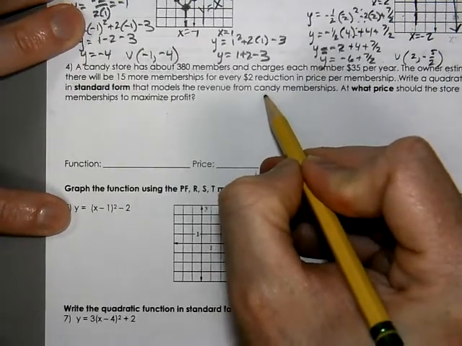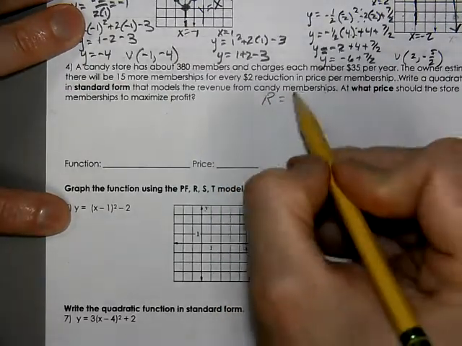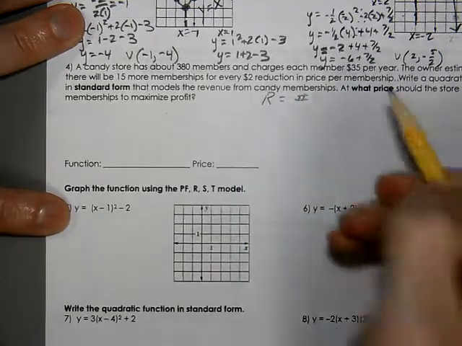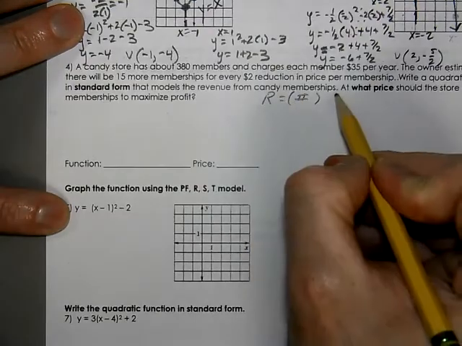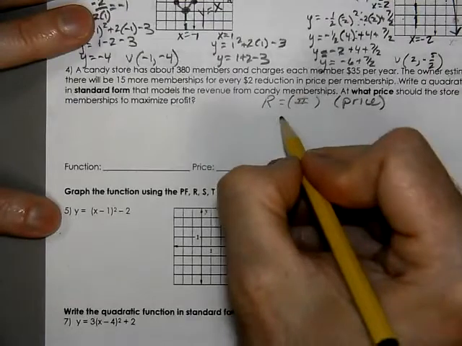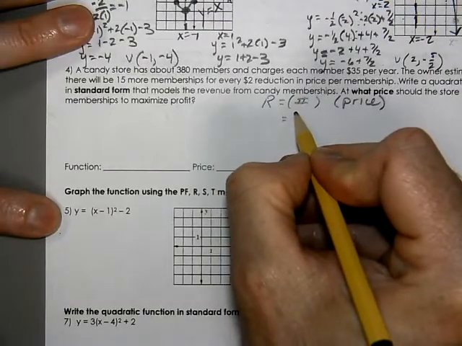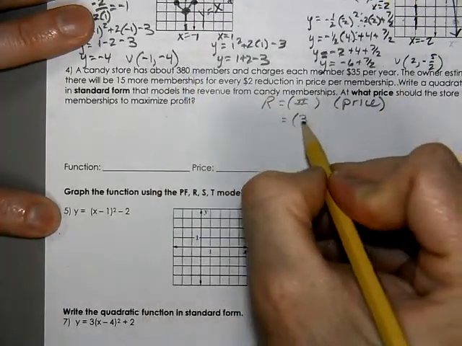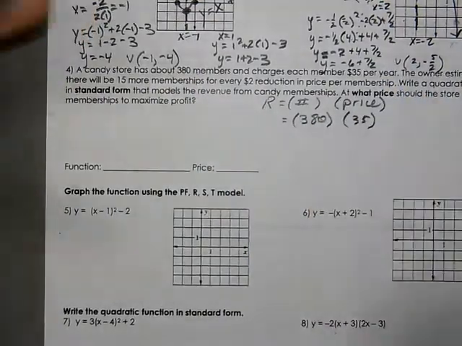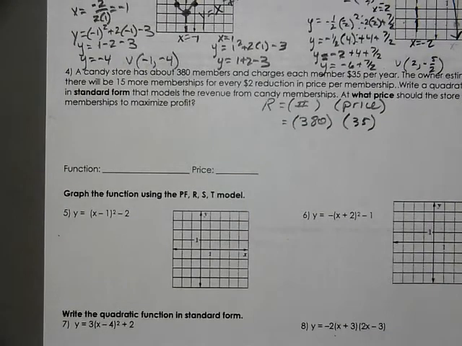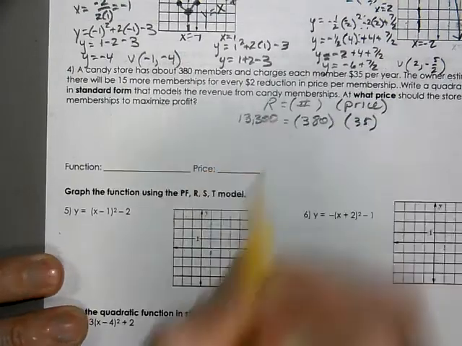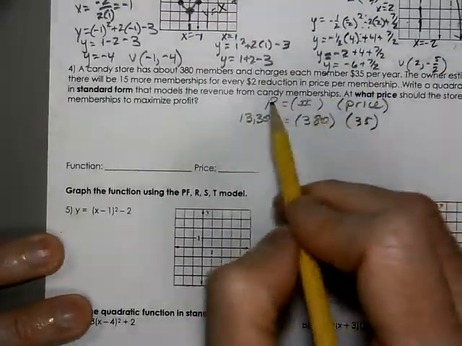So we need to recognize that revenue deals with the number of people that you have times the price. So the revenue is 380 times our price of 35. So that's going to give us a profit of 13,300.